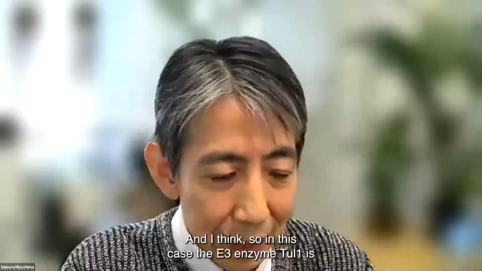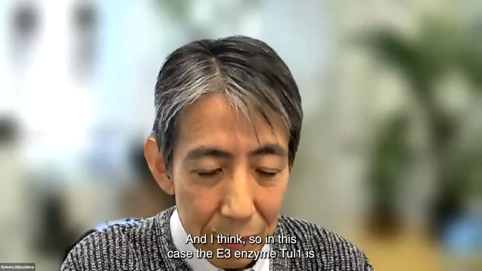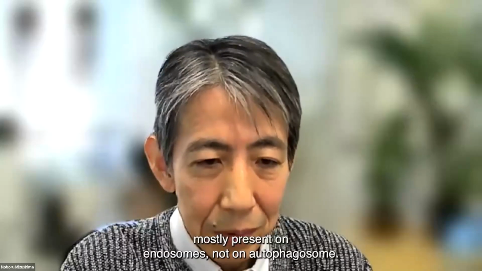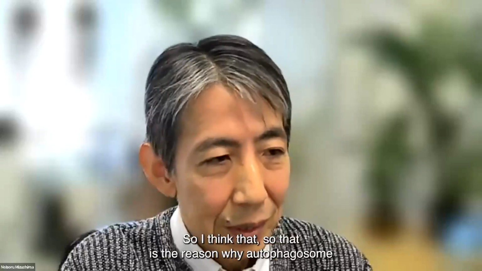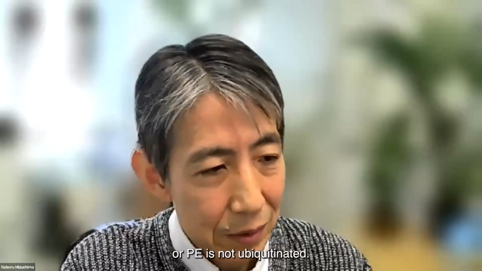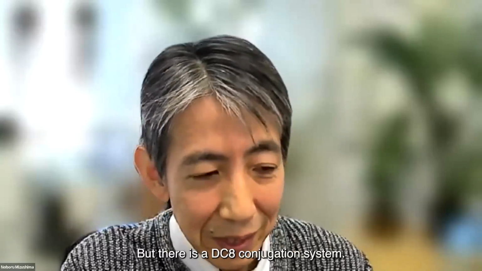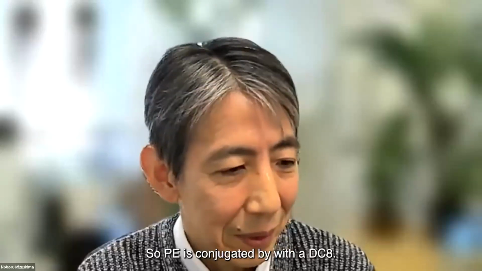That's a good point, and I think so. In this case, the E3 enzyme TAL1 is mostly present on endosomes, not on autophagosomes. So I think that is the reason why autophagosomal PE is not ubiquitinated. But there is an ATG8 conjugation system, so PE is conjugated with ATG8.